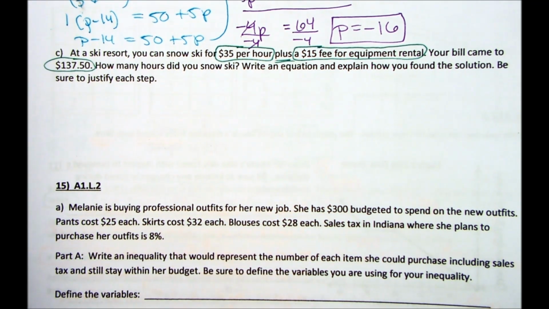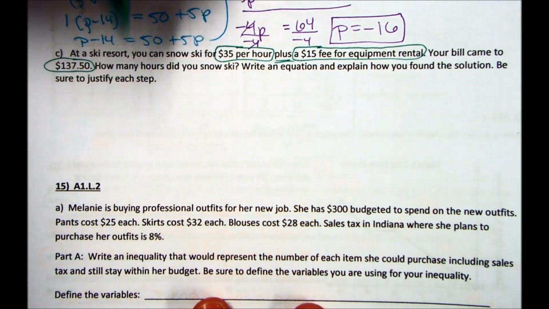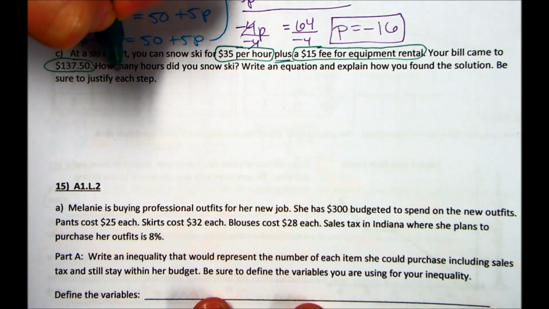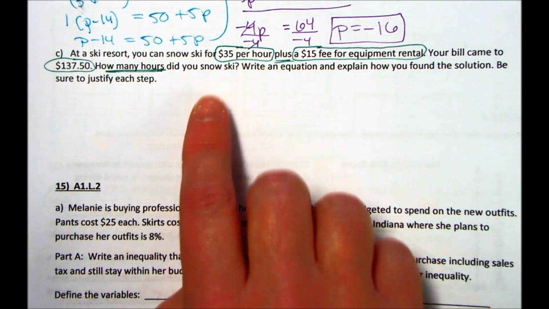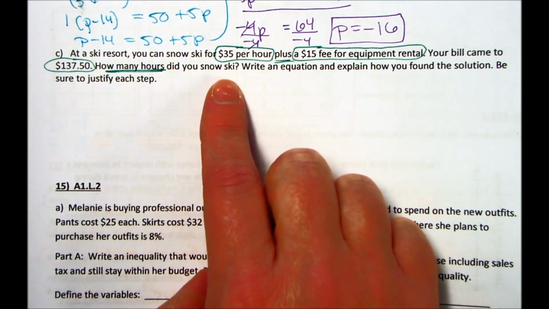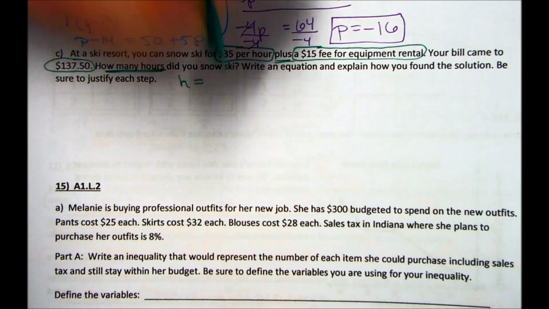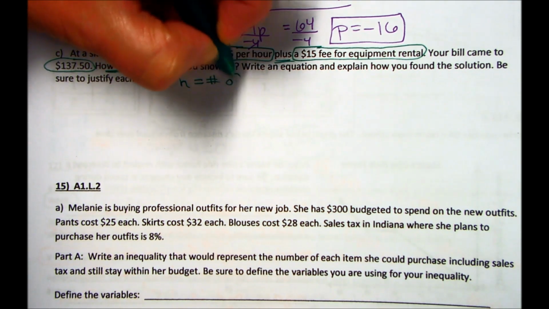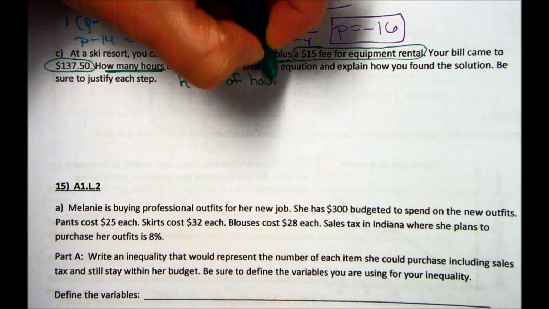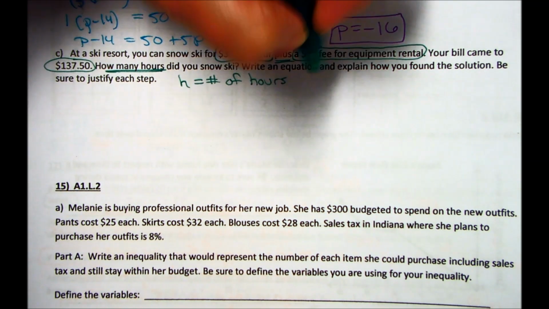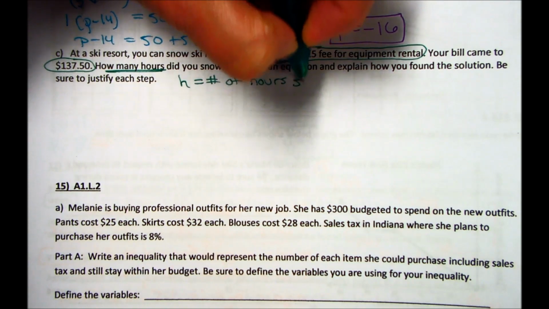So to write your equation, you first of all want to have a variable that represents what it is that you're trying to find. So if you're trying to find how many hours you snow skied, make your variable something like h, which equals the number of hours snow skiing.